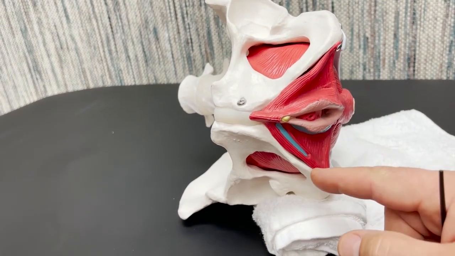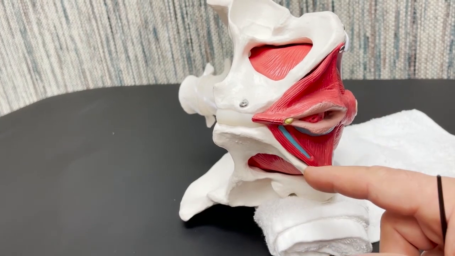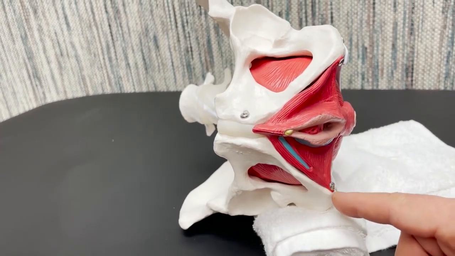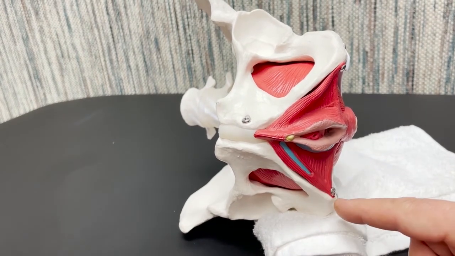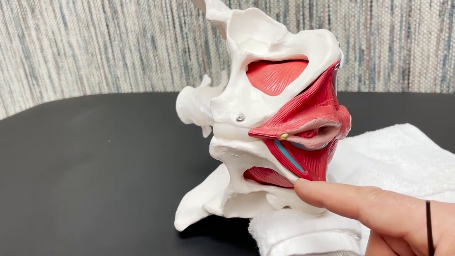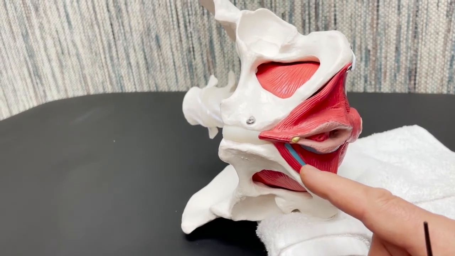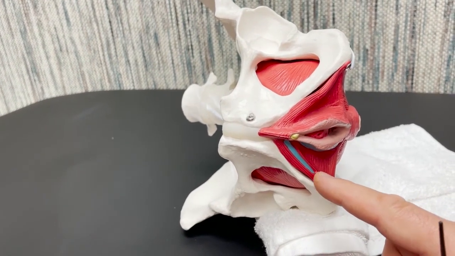So we have to make sure that we go inferior to the ramus itself to land into ischio-cavernosus. Again, midpoint between pubic symphysis and ischial tuberosity. No more than 3 centimeters necessary to land into this tissue.